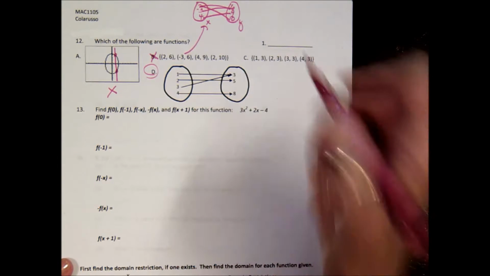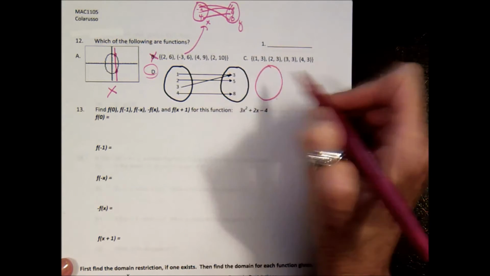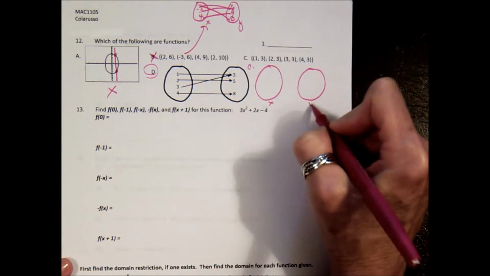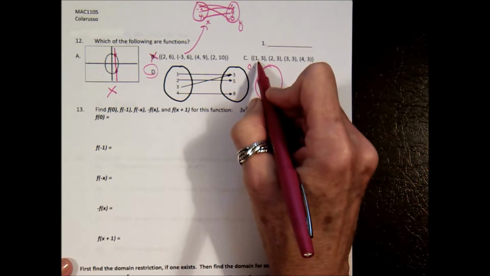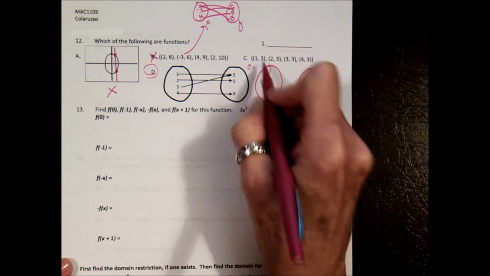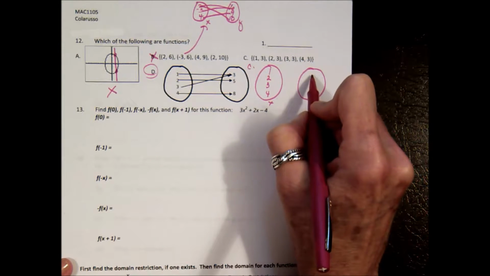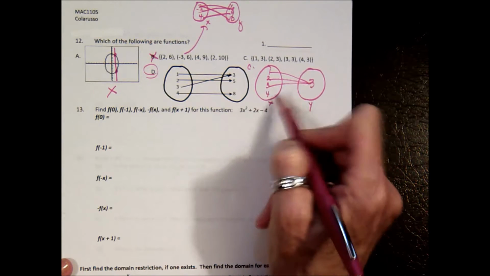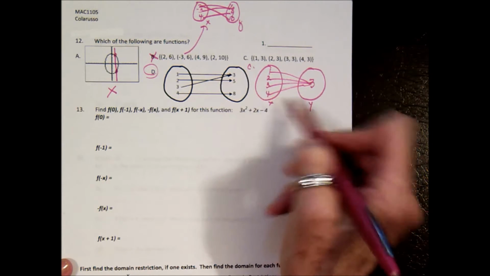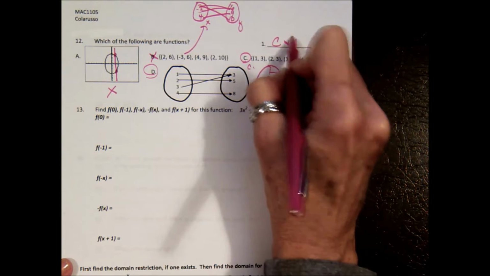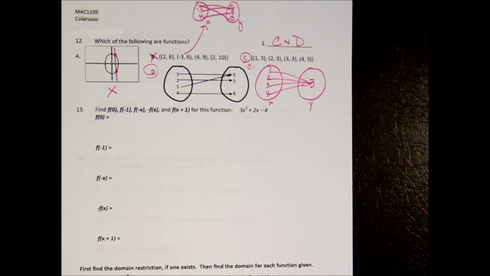And for this one, in C, I am going to do the same thing that I did for B. So my x's are 1, 2, 3, and 4. My y's are 3. So 1 goes to 3, 2 goes to 3, 3 goes to 3, 4 goes to 3. But every x only goes one place, so this is also a function. So the functions are C and D, and that's exactly how you would do that question. You have to check each one.